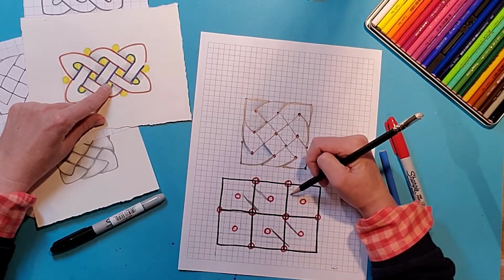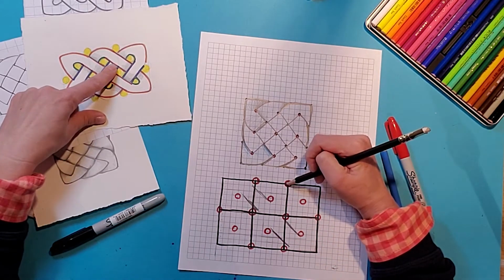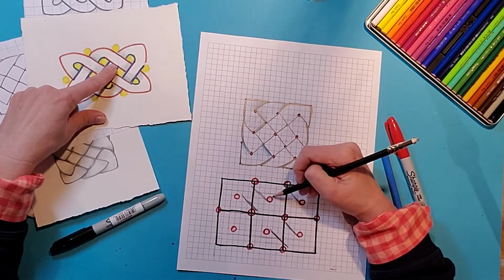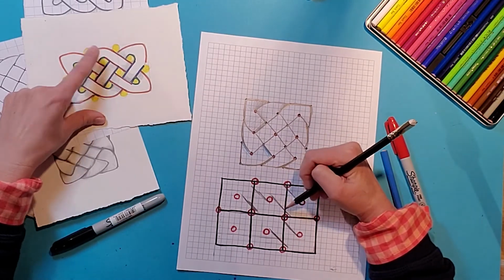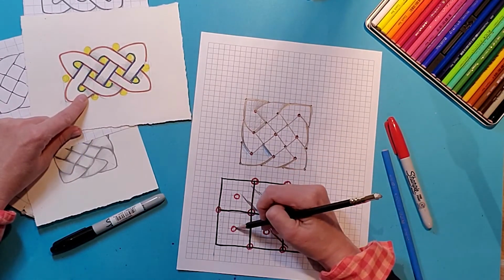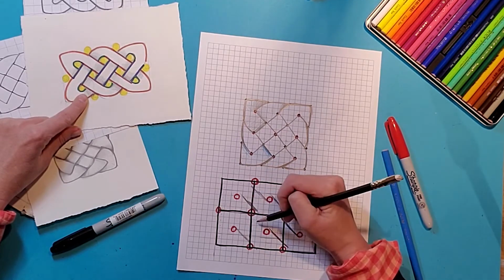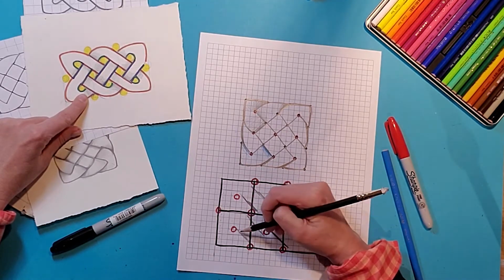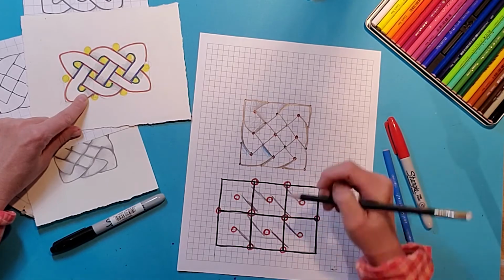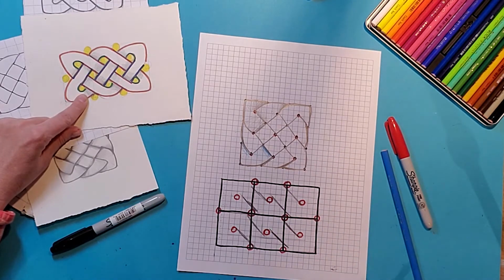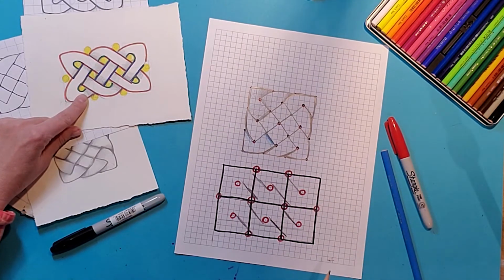And I have one over here. And I think I have one over here. And these are my red ones. So you can see that the lines are right on the outside. So take a look at that, and there's your pattern there.